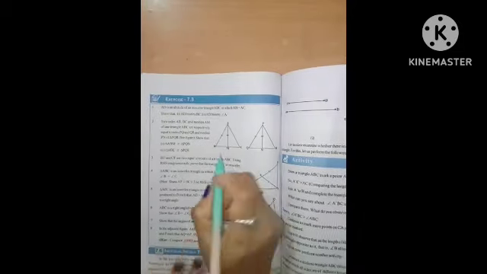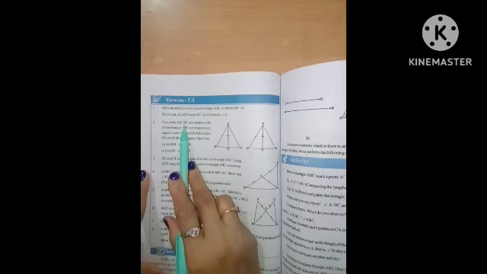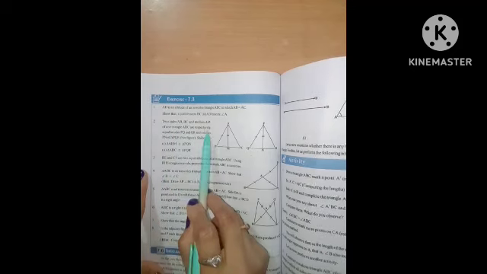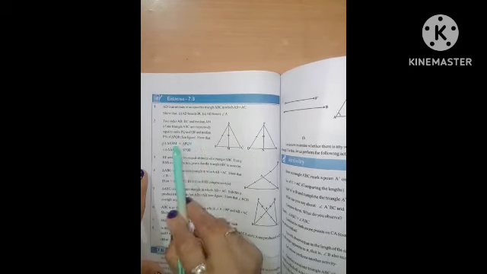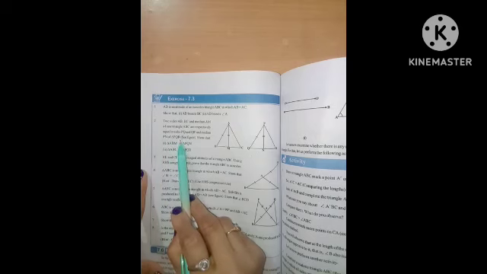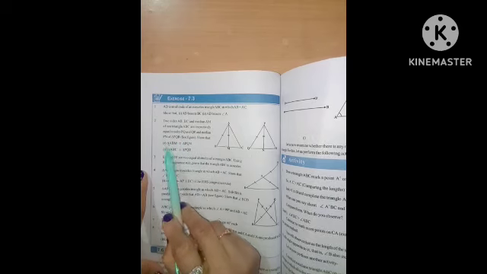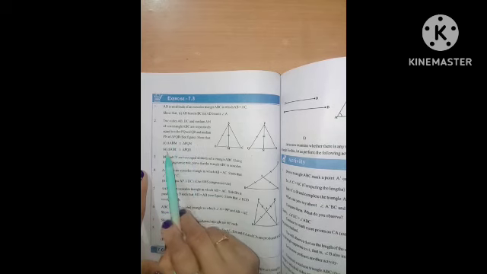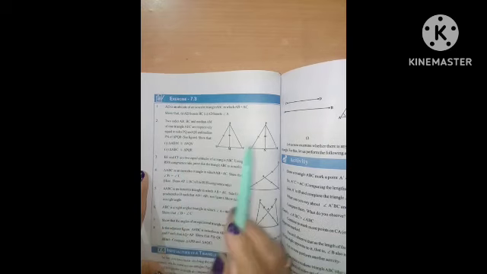Look at this textbook, Gagan sir. Listen carefully. Two sides AB, BC and median AM of one triangle ABC are respectively equal to sides PQ and QR and median PN of triangle PQR. See the figure. Show that first, triangle ABM is congruent to triangle PQN, and second, triangle ABC is congruent to triangle PQR.